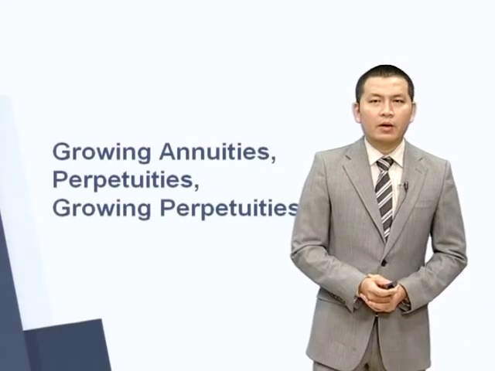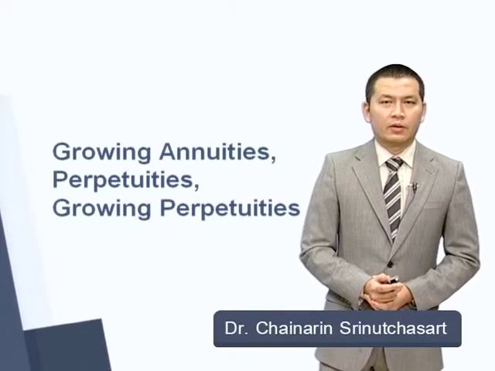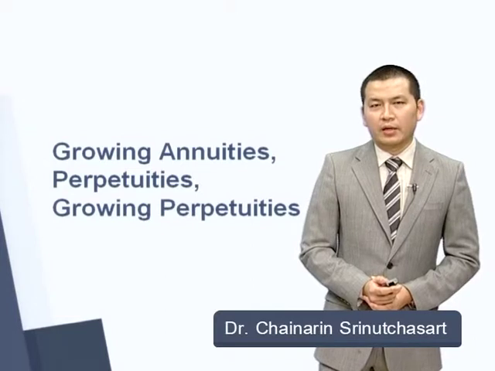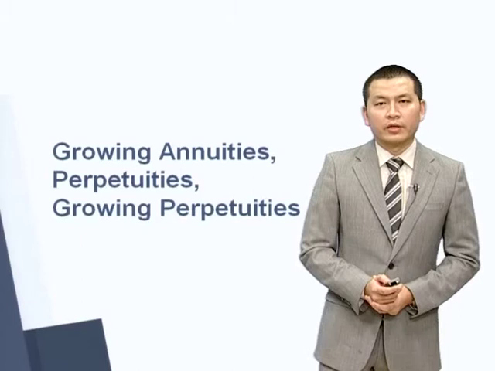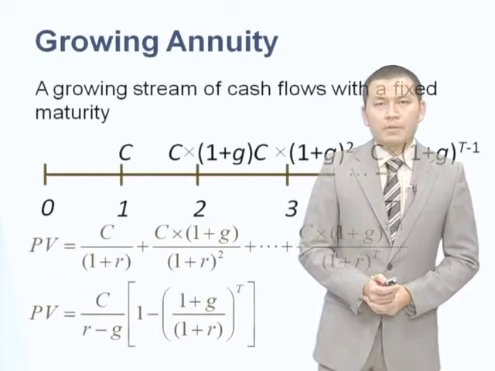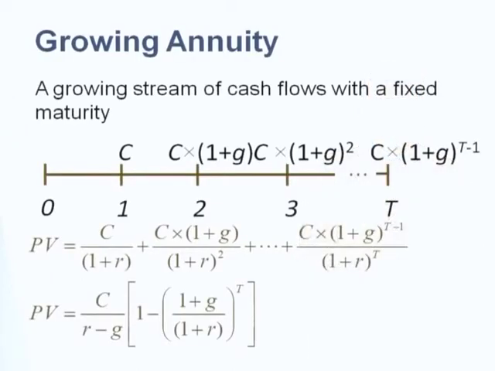Okay, now let's talk about the growing annuity and growing perpetuity. A growing perpetuity is an annuity that goes on forever and keeps growing. Look at the growing annuity. What is a growing annuity? This is an annuity that grows at one constant rate, G%. Let's assume C equals the annuity, as you see in the picture.